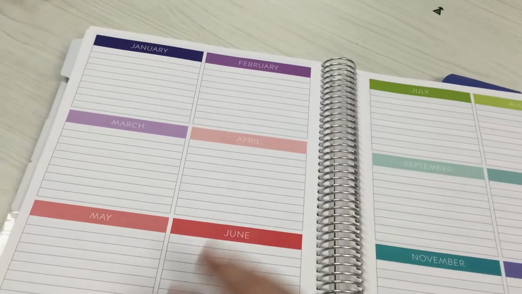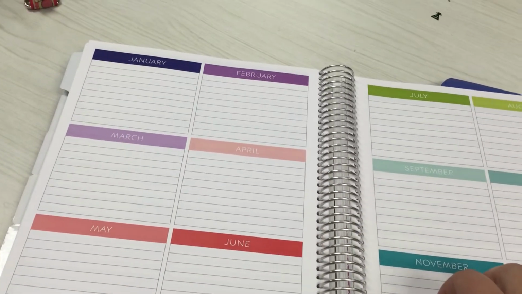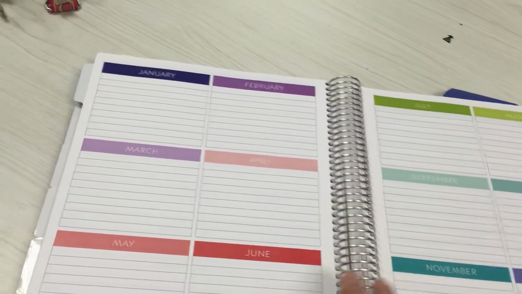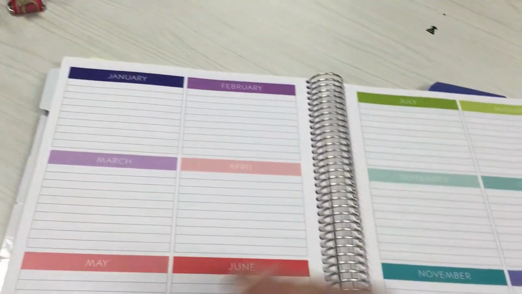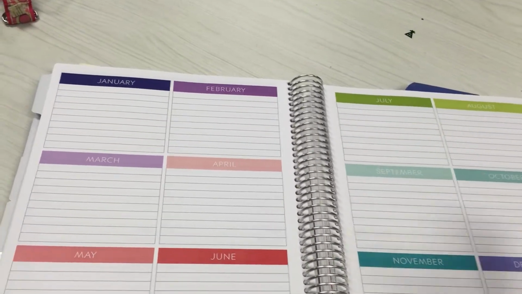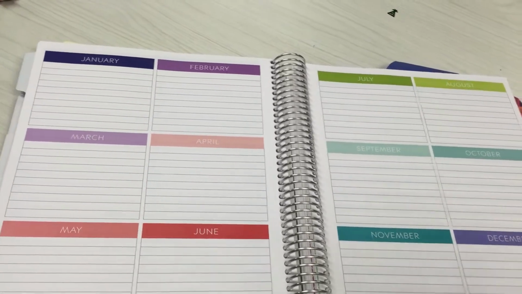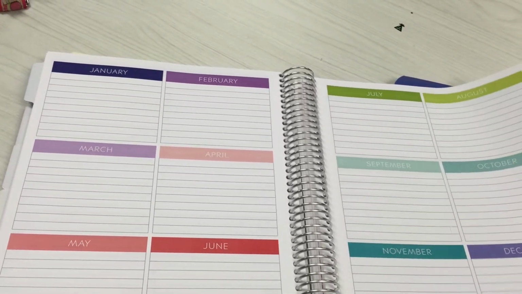The year at a glance, I didn't use it this year, but next year I'm going to write out in advance all the different themes, because I would always forget and I would have to look up when a theme is coming up.